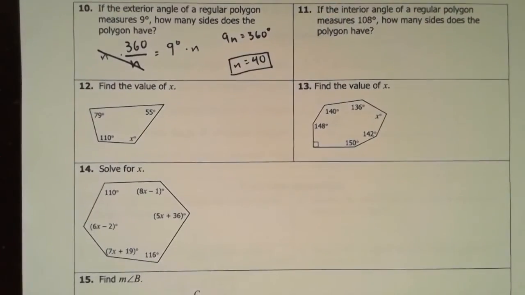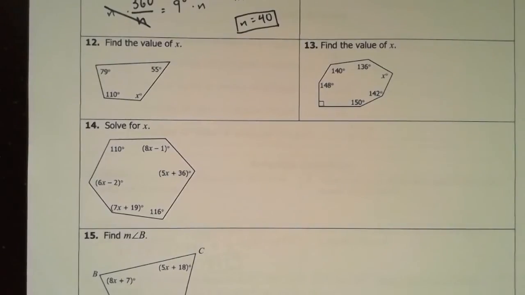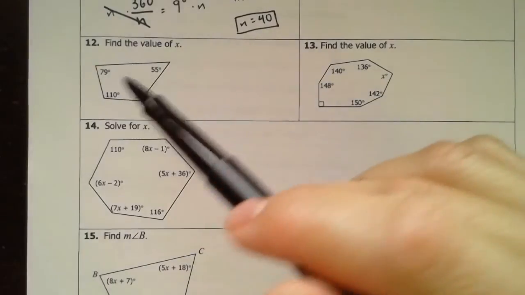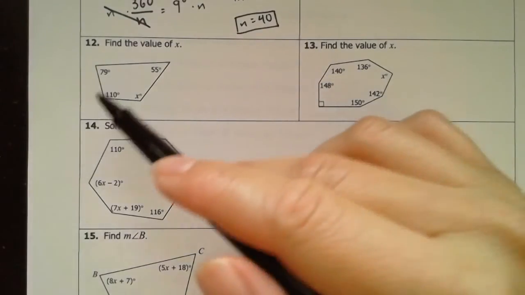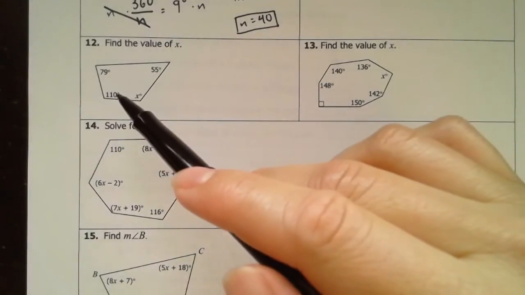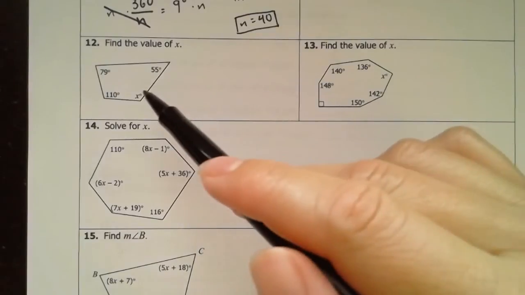Let's look at number 12. This is the last one I'm going to do. It says find the value of x. So I have a quadrilateral, a polygon of 4 sides, and I know that all the interior angles of a quadrilateral need to add up to 360. I have 4 angles, so I can add these 3 here and then subtract from 360, and that gives me the last one.